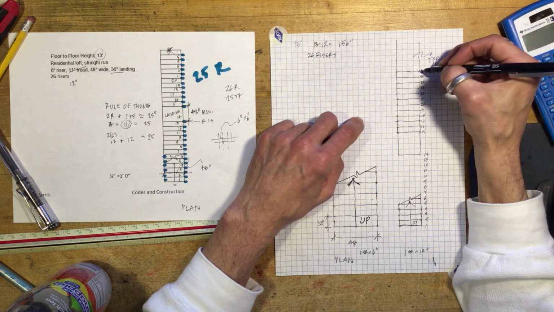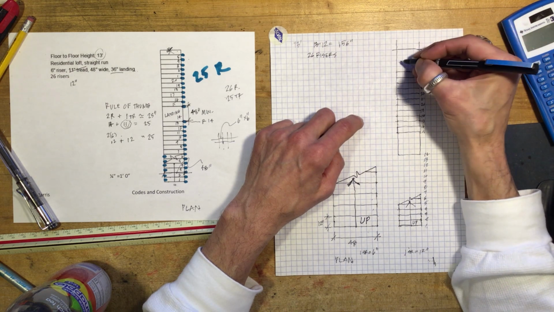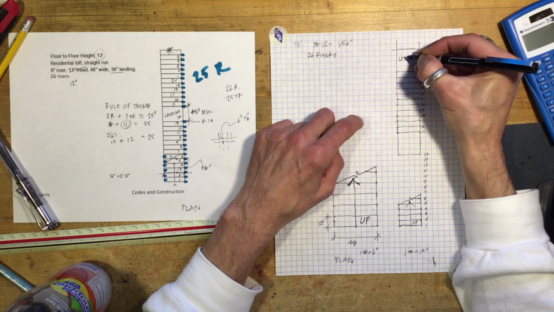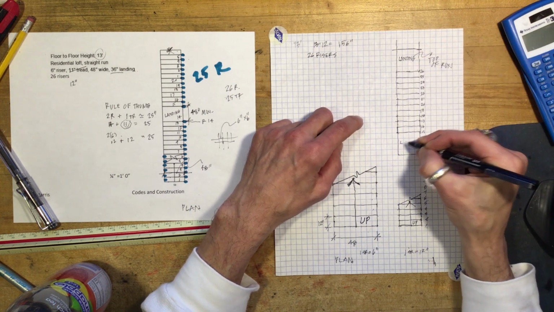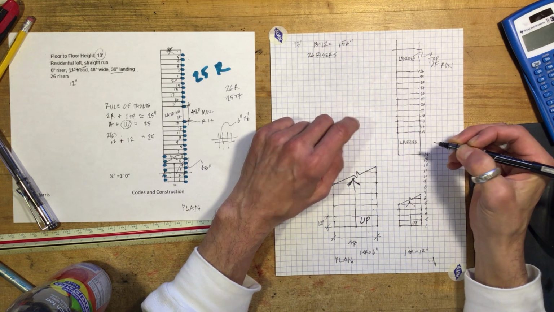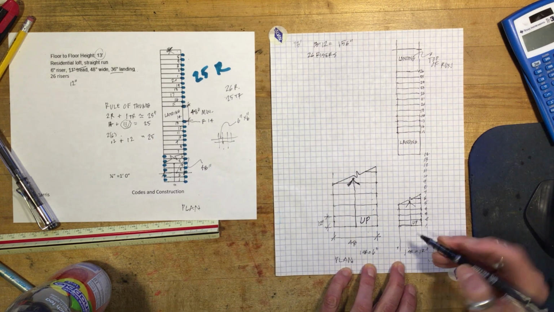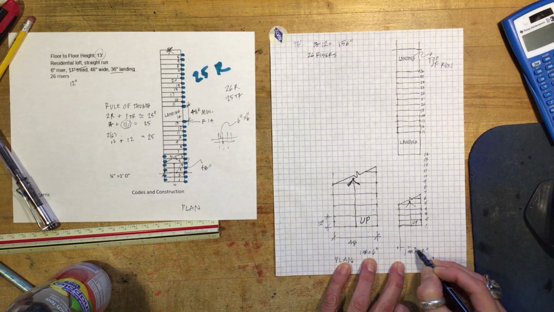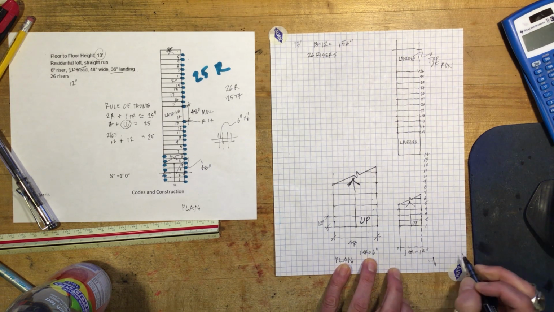To simplify this, let's just draw a 4x4 landing at the top of the stair. Right? So these are landings. And there's got to be at least that much room in front of the stair before you start to climb.